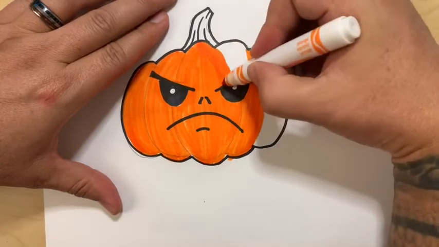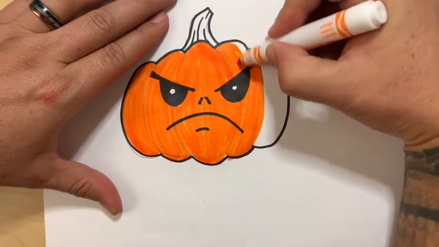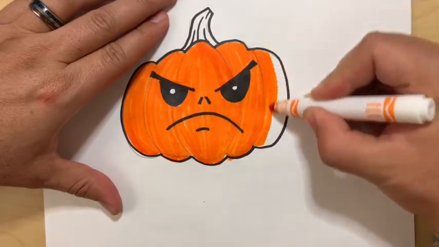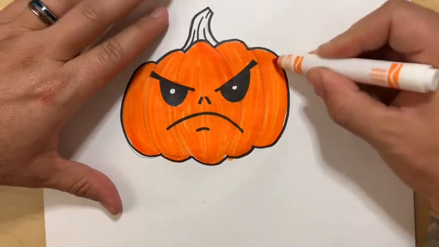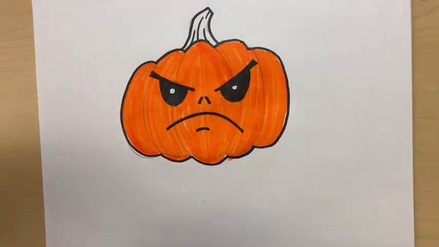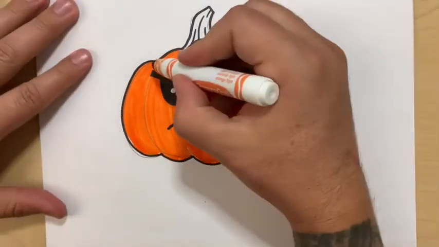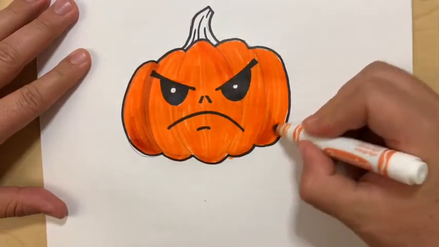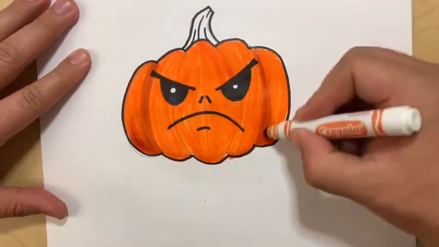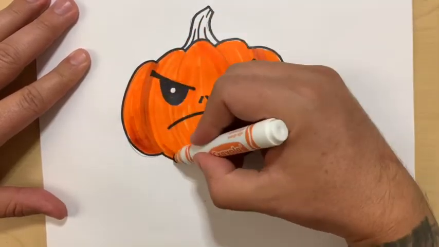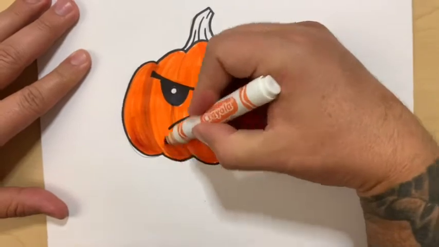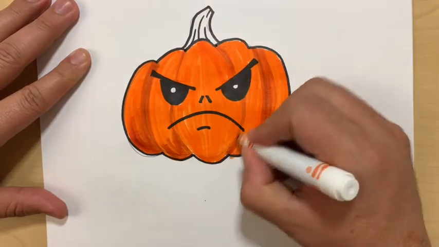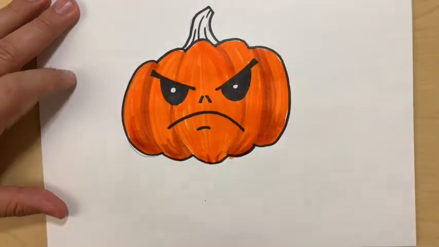It's okay to go over the Sharpie with the Crayola markers because you won't see it. Okay, once I have my solid base color, I'm going to take a little bit of a darker orange and add a little shadow. So I'm going to go over my lines and maybe add a little bit of this darker orange in to kind of add a little bit of value to make my pumpkin look a little more three-dimensional. And use the tip to do the little lines in the pumpkin to make my thinner lines, and something like that.